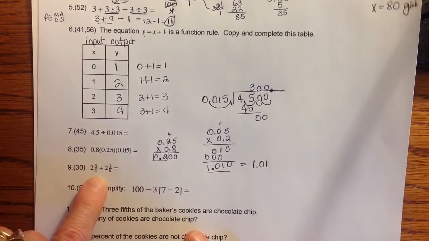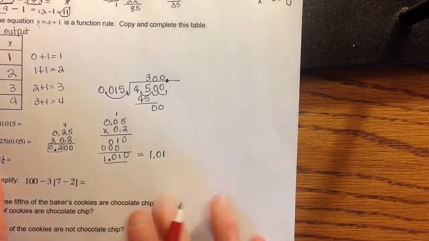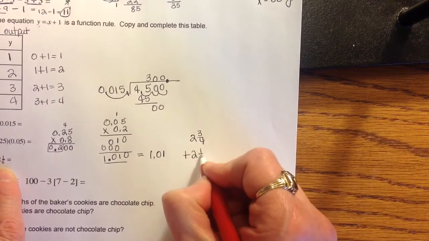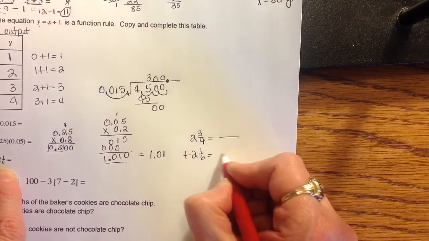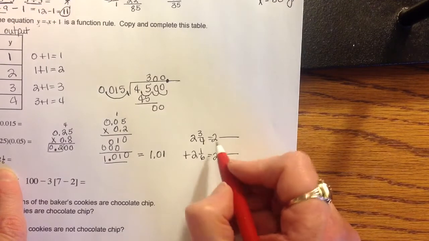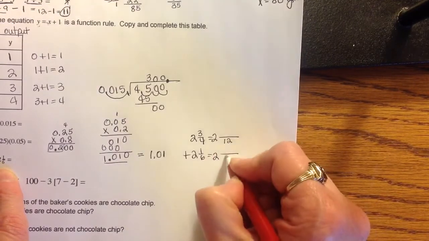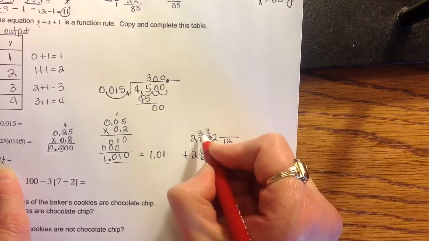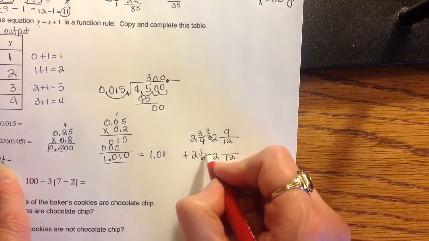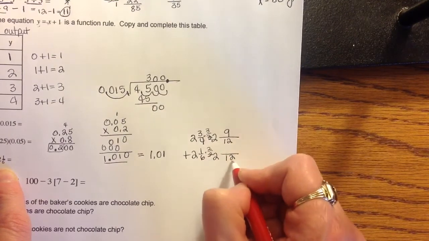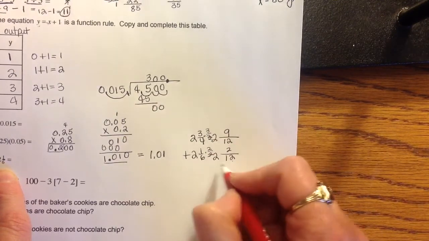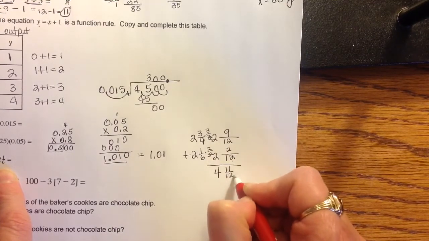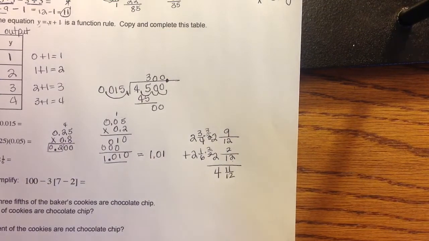Okay, number 9, we're adding fractions. Let's go over here and do it. 2 3/4 plus 2 1/6. Okay, we need a common denominator. And the smallest number that 4 and 6 will go into is 12. So we're going to multiply this one by 3 over 3, because 4 times 3 is 12, 3 times 3 is 9, and this one by 2 over 2. 2 times 6 is 12, 2 times 1 is 2. And we're going to be adding, so we have 2 plus 2, which is 4, and 9 plus 2 is 11/12, and it's in lowest terms.